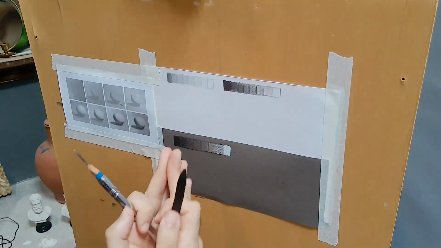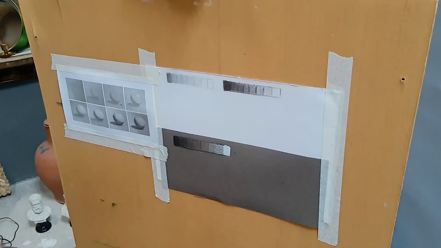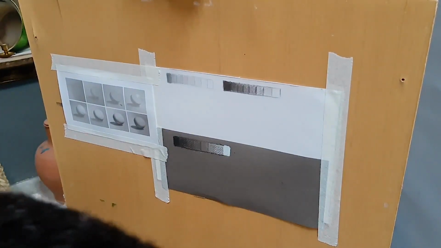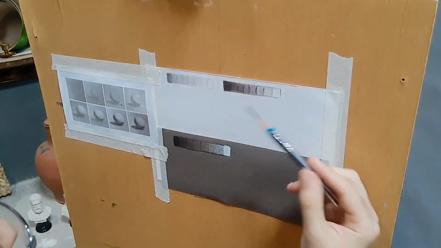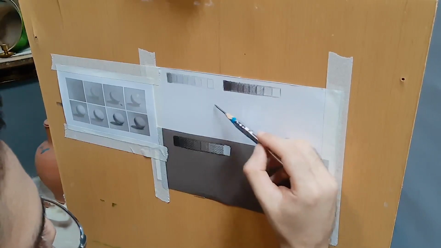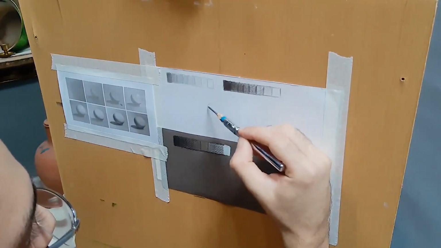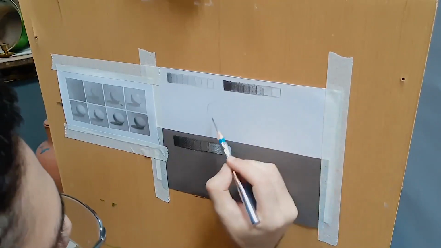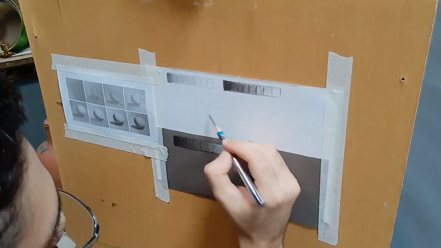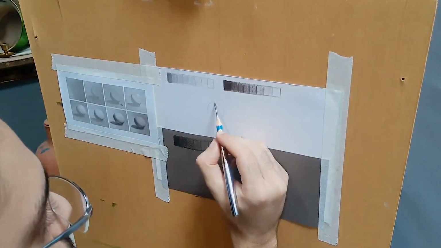So now as an example, I'm going to do the exercise of the ball. And it's simple and generic. Okay, start with the ball and the shadow, the cast shadow, and the shadow on it.